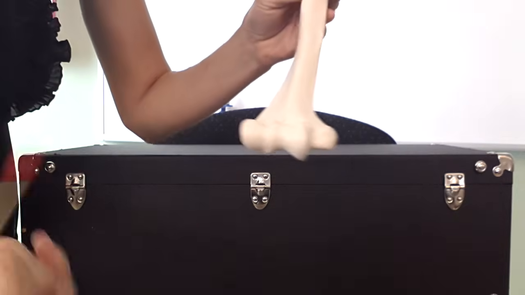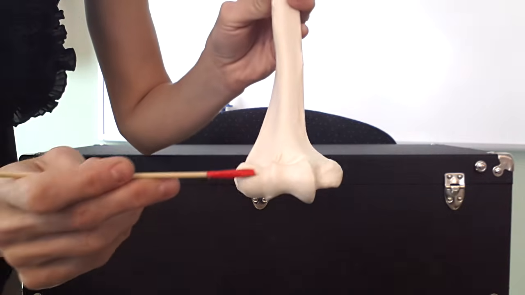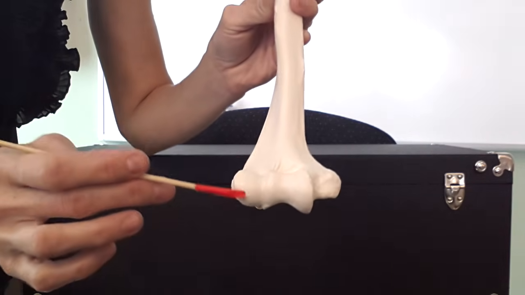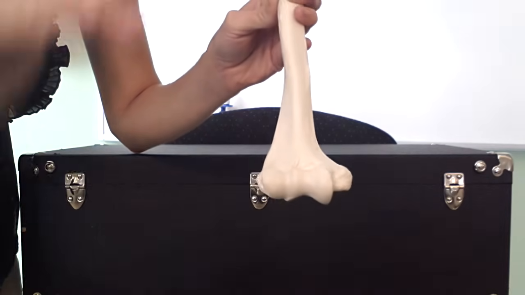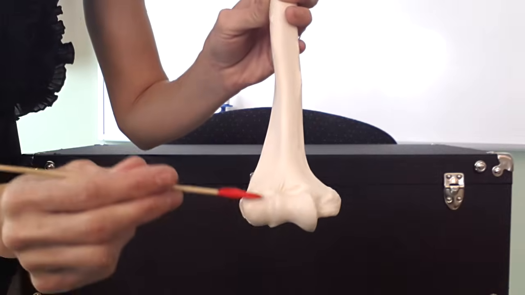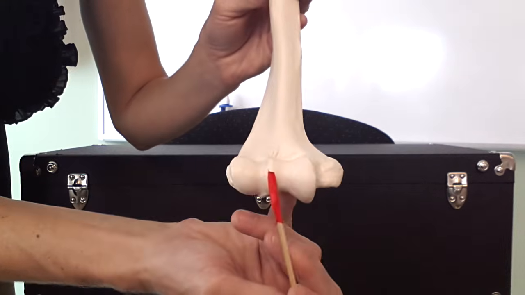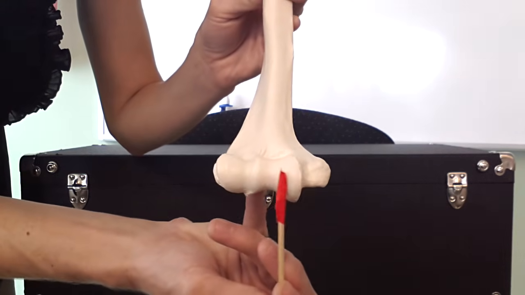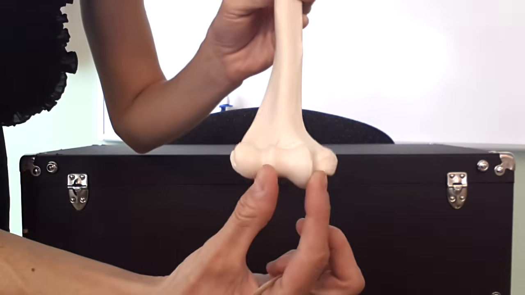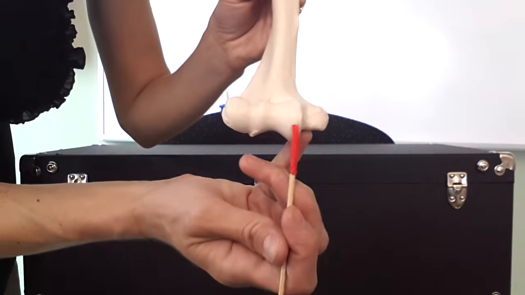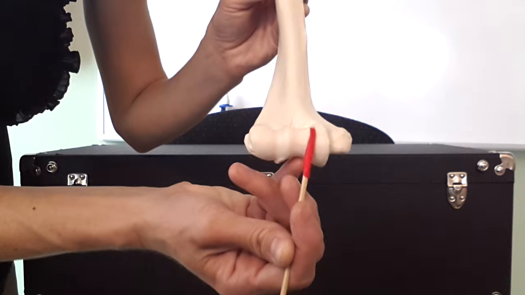First, the processes. Right here, this very round process, laterally on the outside, is called the capitulum. Just like the Capitol building in Washington has a round roof, the capitulum is round. Then we have this process right here called the trochlea. The trochlea is shaped like a spool. It includes this whole section inside my fingers. It has this big swollen part, then it comes in and it's thin, and then it comes out again. So this whole thing is the trochlea.